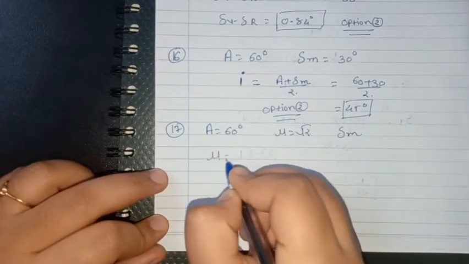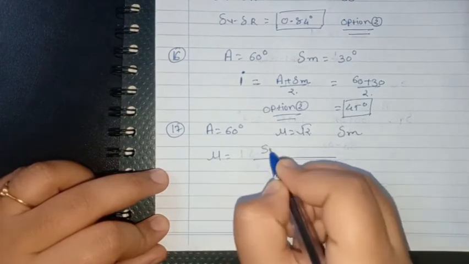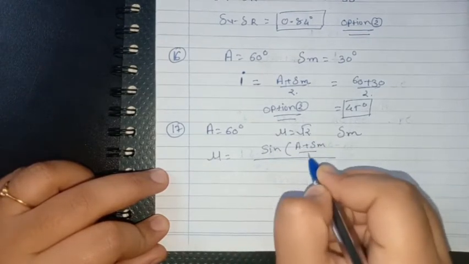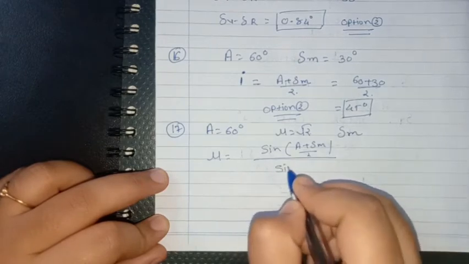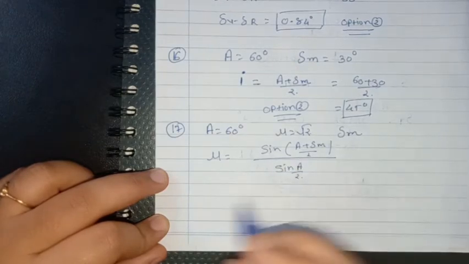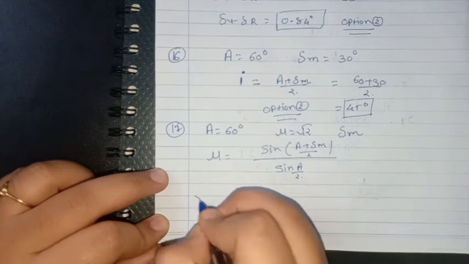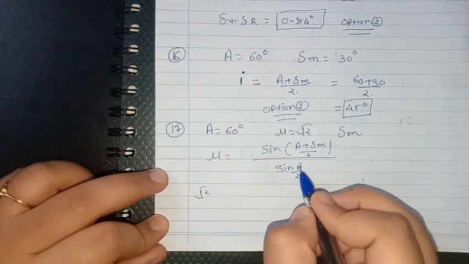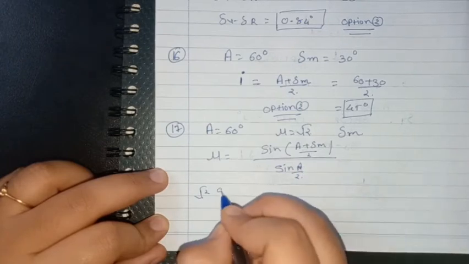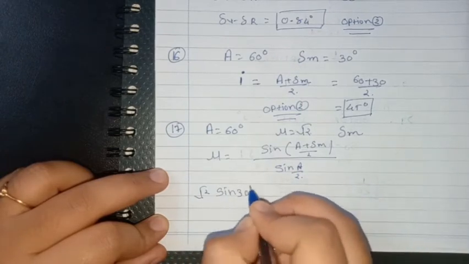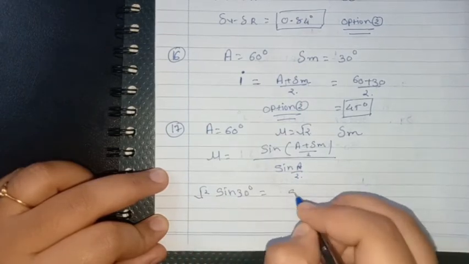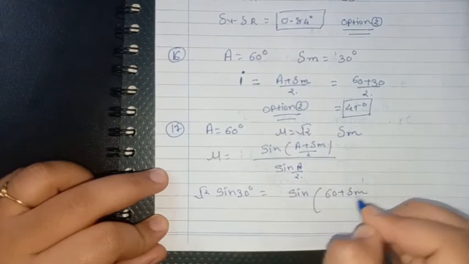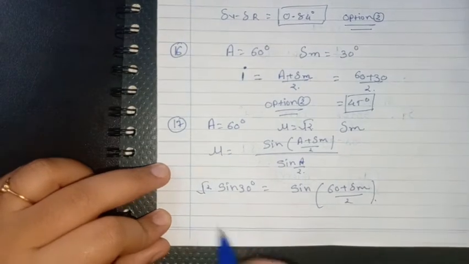The refractive index is given by sine of (A plus delta m) by 2 divided by sine of A by 2. So root 2 multiplied by sine A by 2. A is 60 degree, so sine A by 2 will be sine 30 degree is equals to sine of (60 plus delta m) by 2.